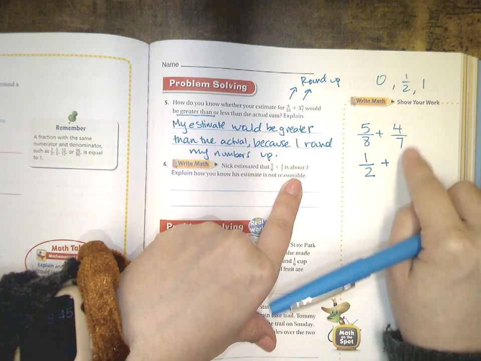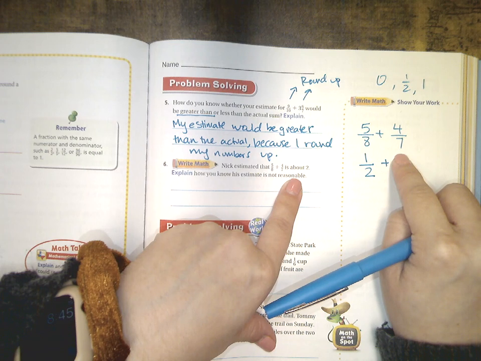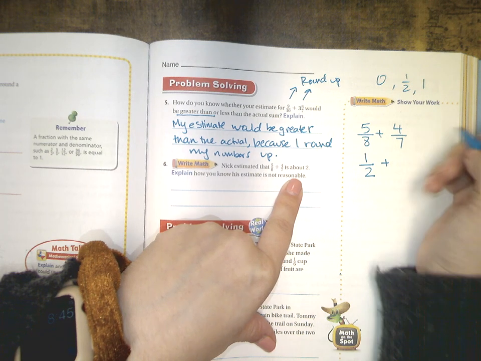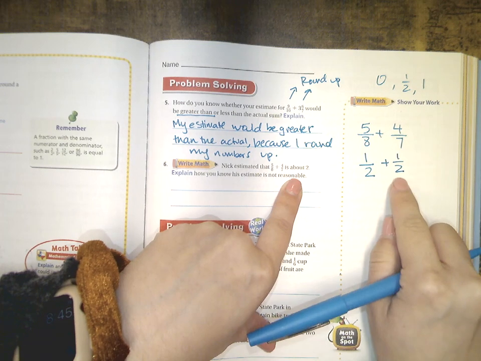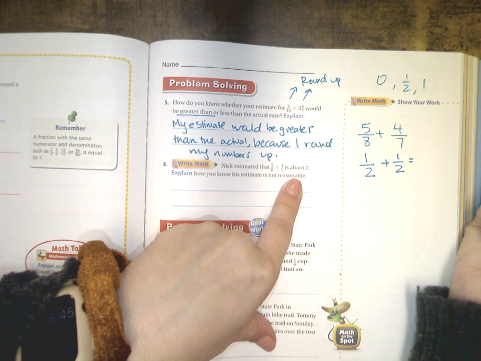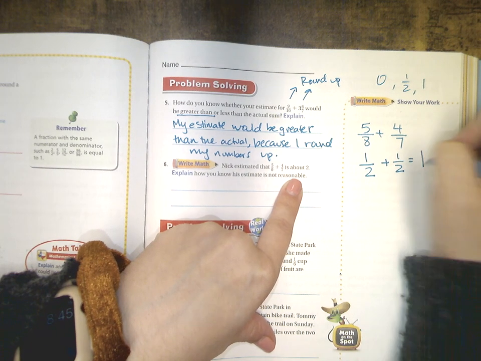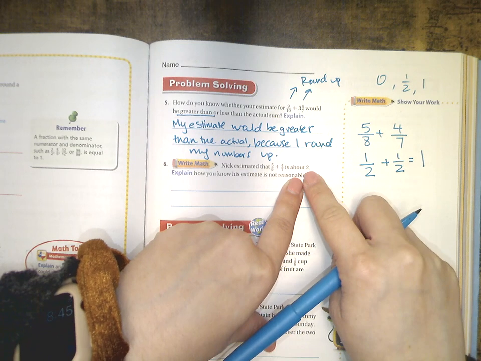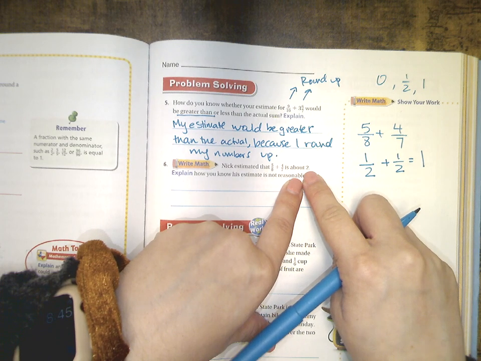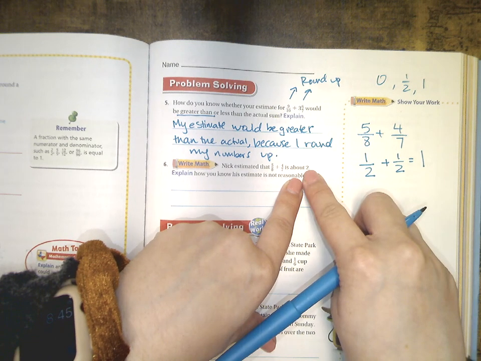Is it closest to 0, half, or 1? Half. Good job. So I add half plus a half gives me a what? Whole. Is that about 2? Is 1 the same thing as 2?